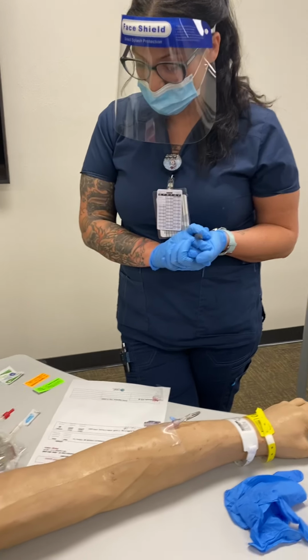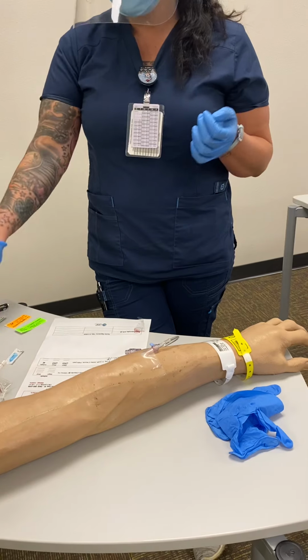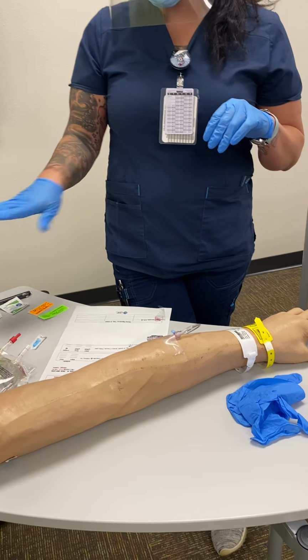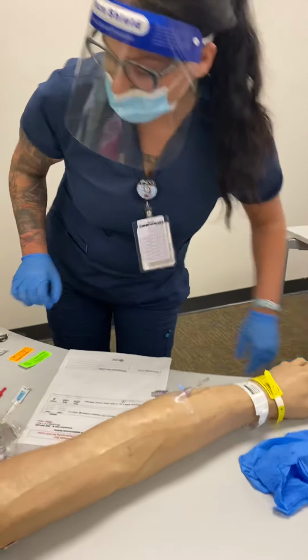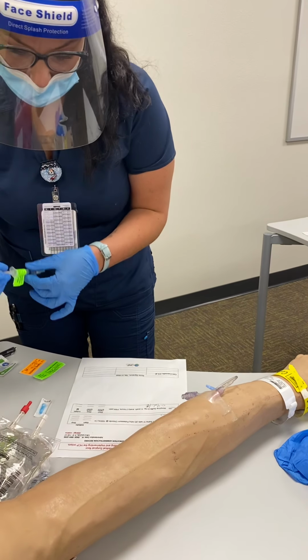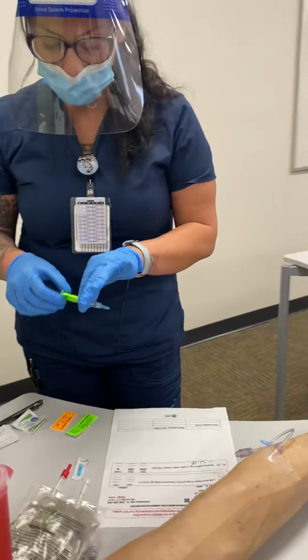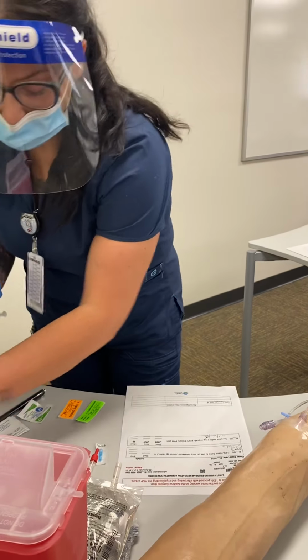And then since we are doing IV medication, IV insertion at the same site with these meds, I need to make sure that they are compatible, and they are. So we are going to go ahead and give this patient her morphine. So I'm going to do my third med check. I have applied gloves, I've washed my hands, I've done all that good stuff. So, okay, got my meds. I'm going to go ahead and flush.